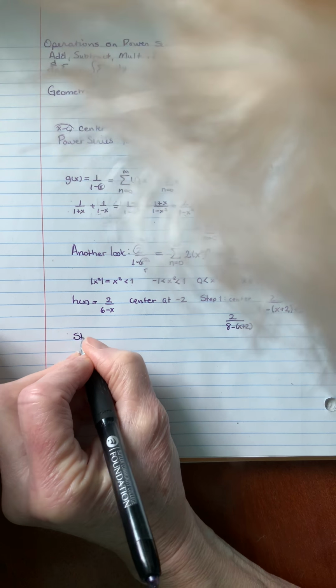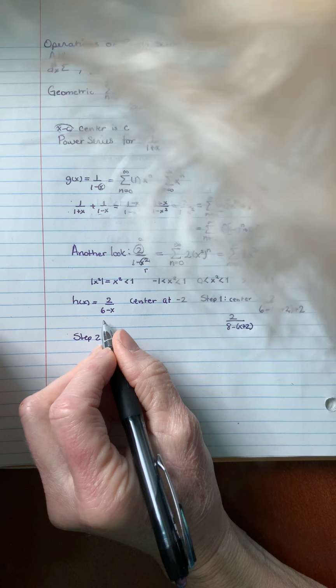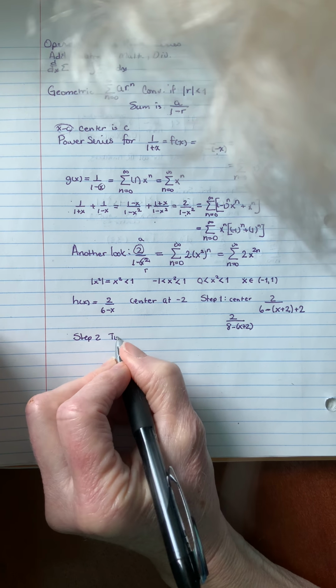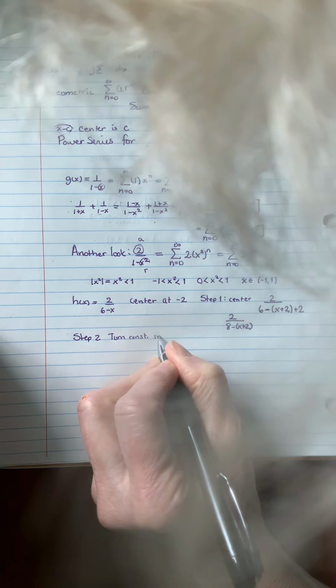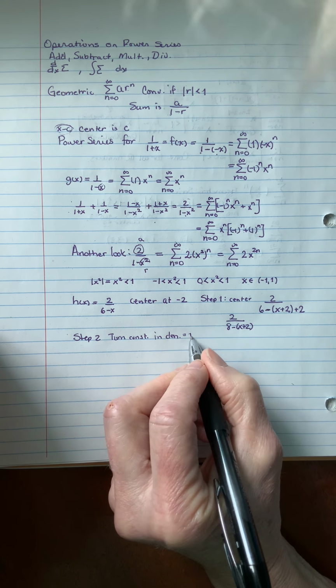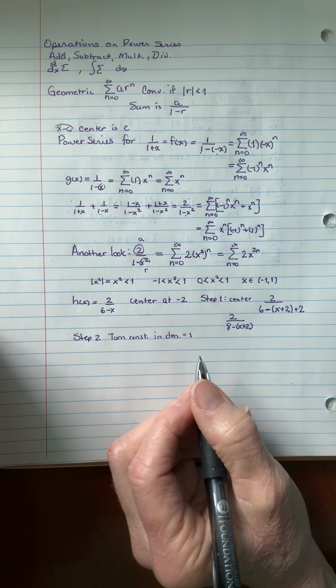Step 2 is to make the constant in the denominator 1. So turn the constant in the denominator equal to 1. You do that by dividing. So I need to divide everything in this entire fraction by 8.